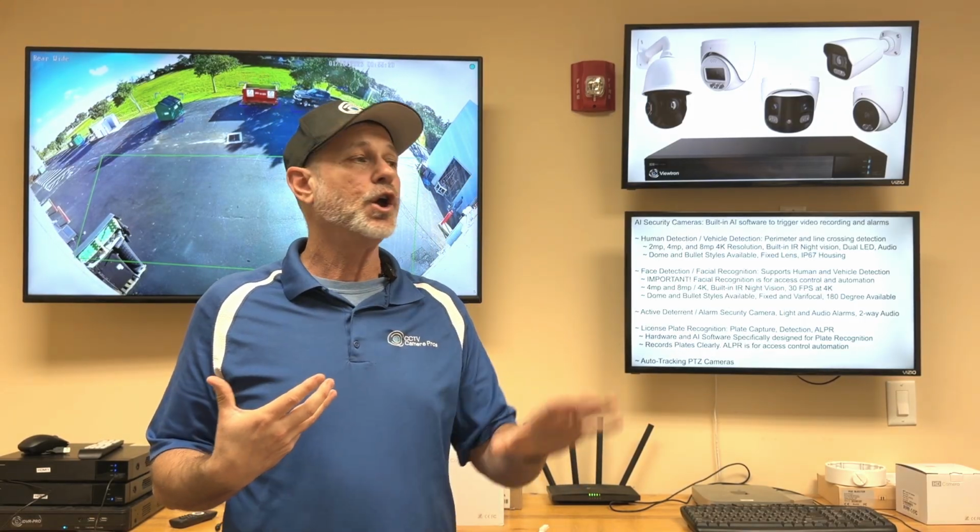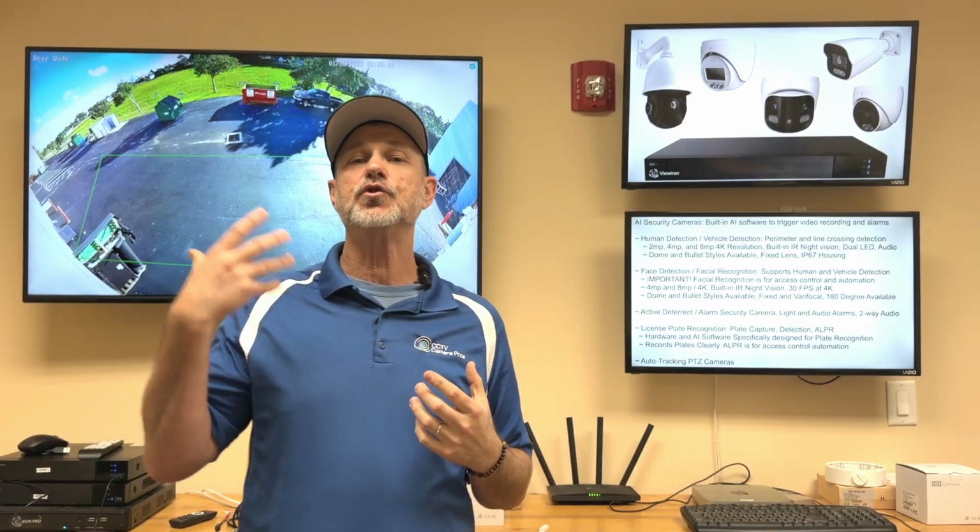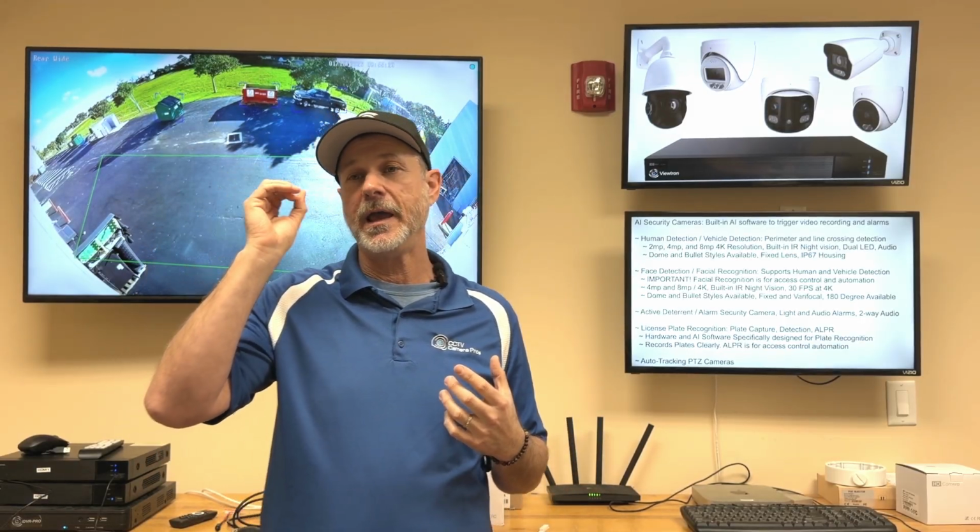You can trigger the video surveillance recording on the NVR, which is bookmarked so you can find it. And then you can optionally get a push notification on your phone. You could sound the buzzer on the NVR. And if you want, you can even trigger external sirens and lights if you connect them to the alarm panel on the NVR.